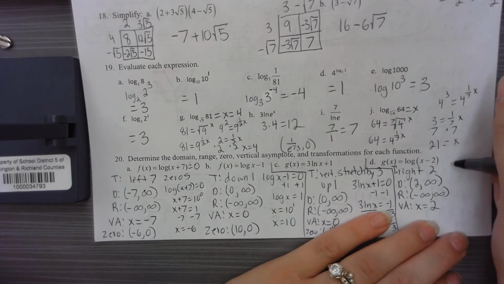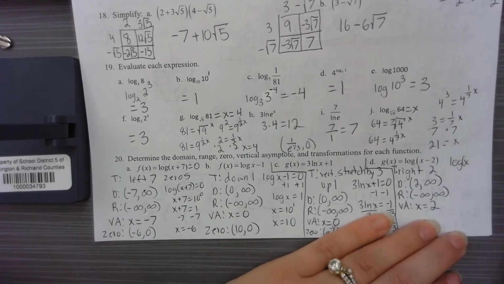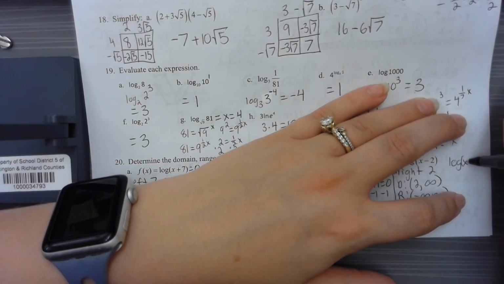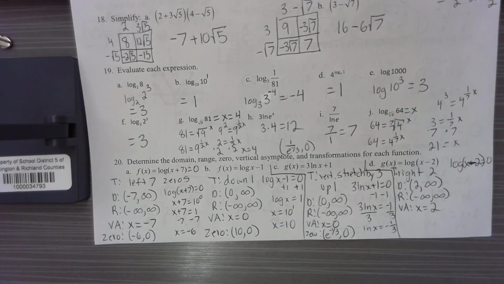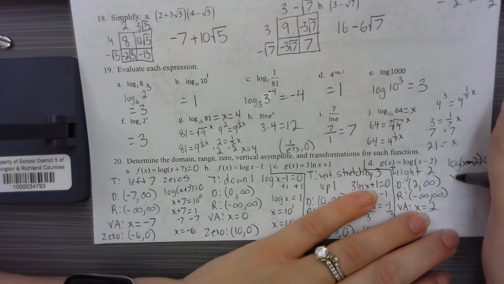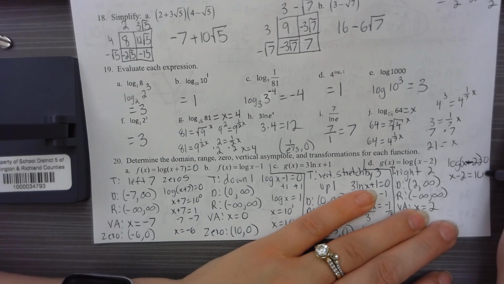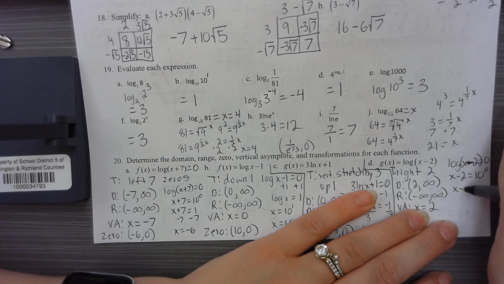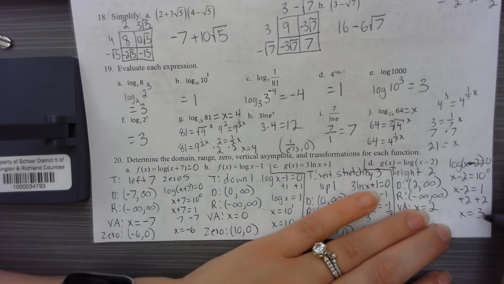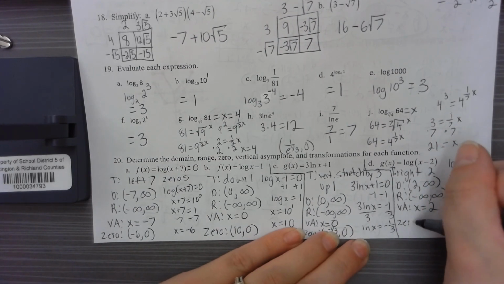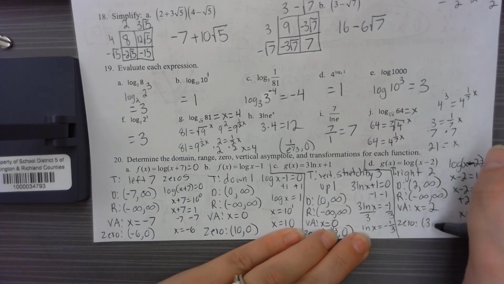And so then for our 0, we would say log of x plus 2 equals 0. Or I'm sorry, x minus 2 equals 0. So again, we'd make the base of the log the base of the exponent on the other side. So that would give us x minus 2 equals 10 to the 0th. Anything to the 0th power is always 1. And so then we would add 2. So we would get that x equals 3. So our 0 here is going to be 3, 0.